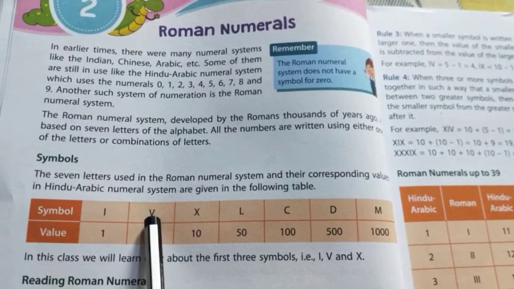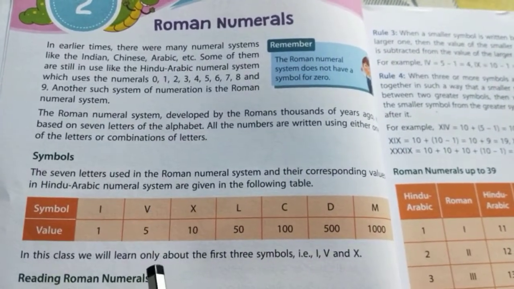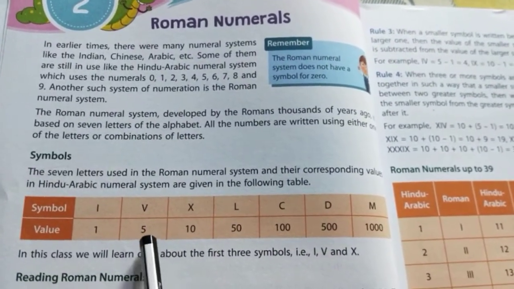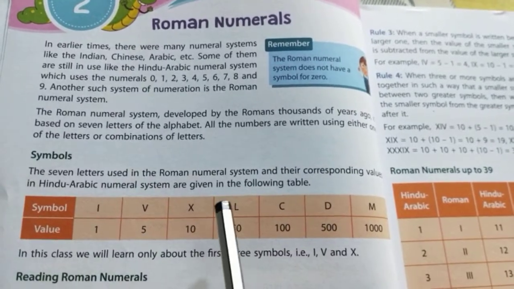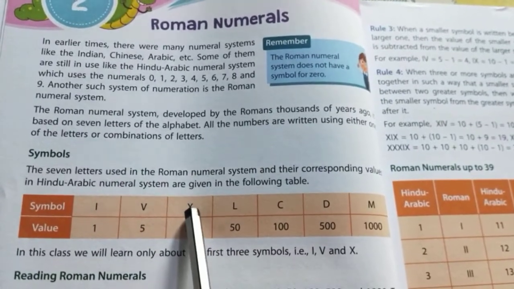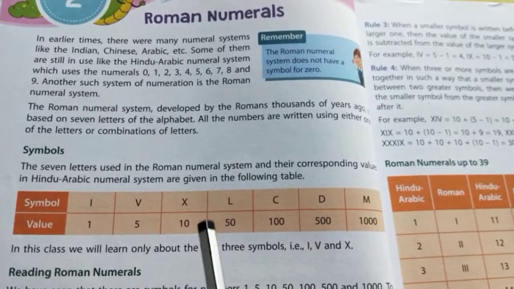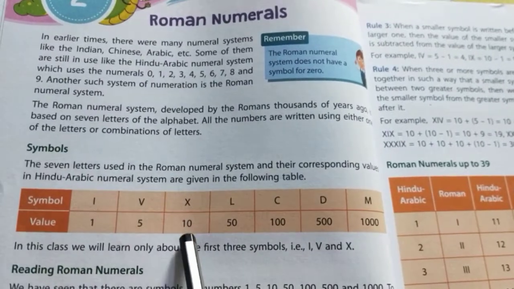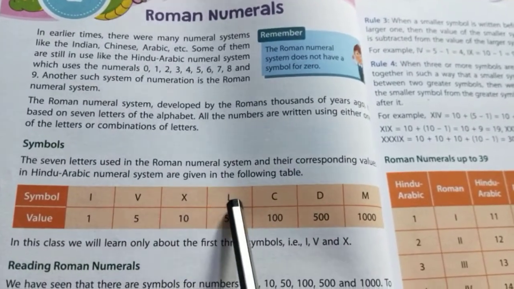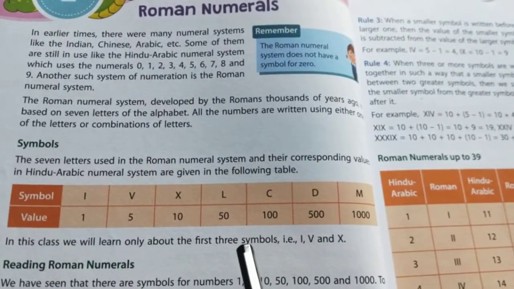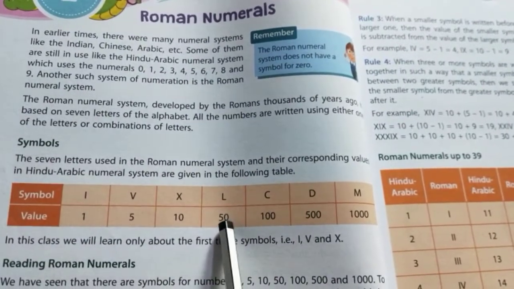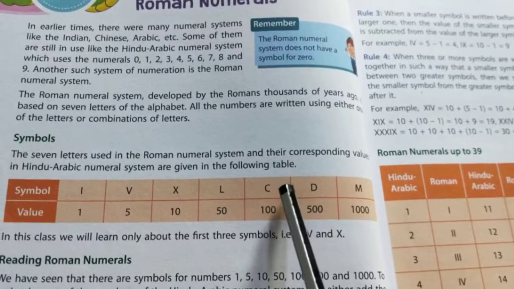The second symbol is V, and the value is 5. The third symbol is X, and its value is 10. The fourth symbol is L, and its value is 50.